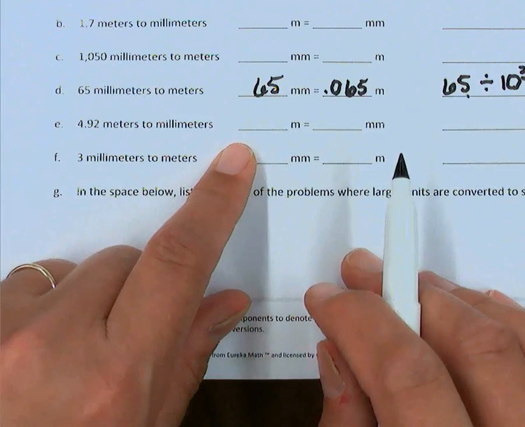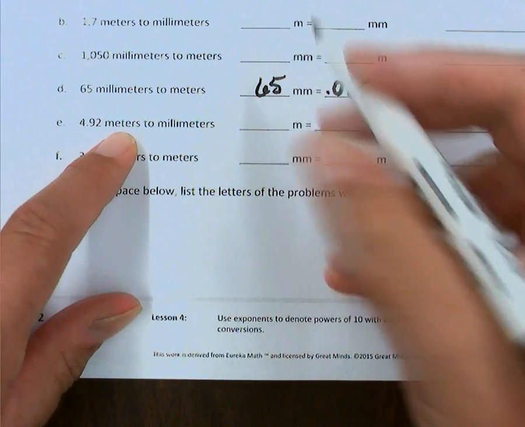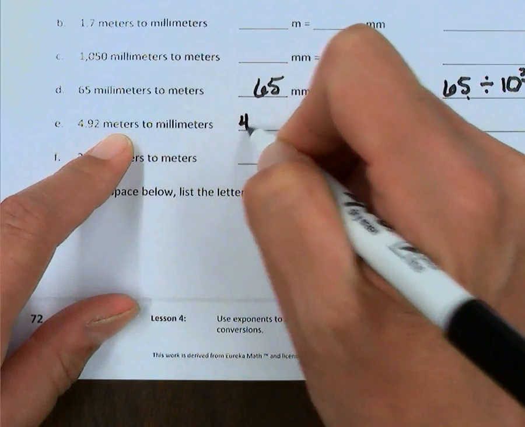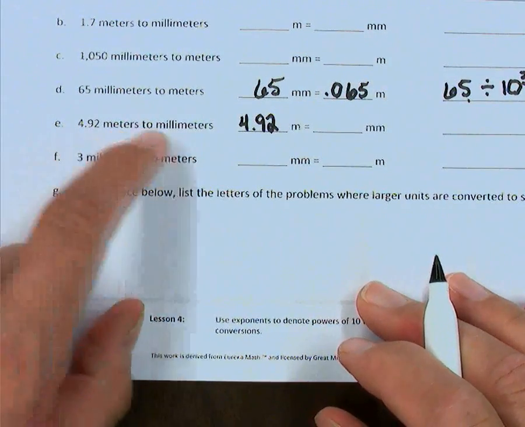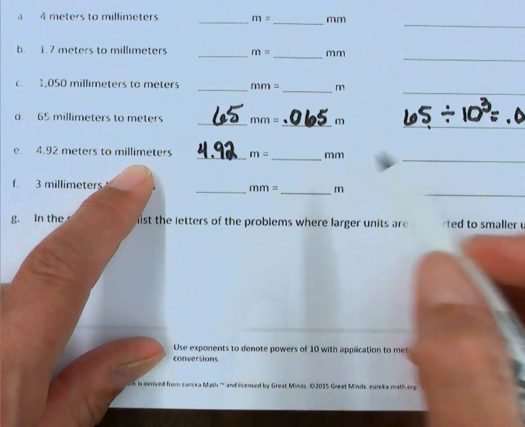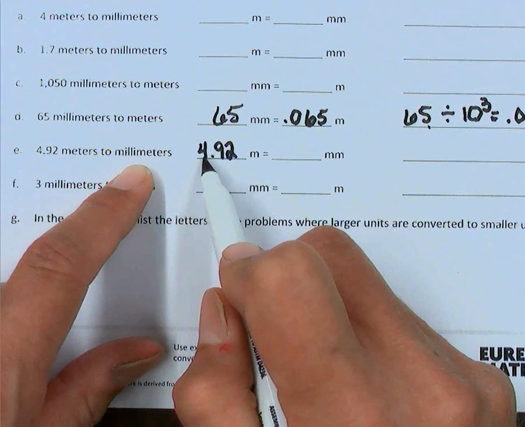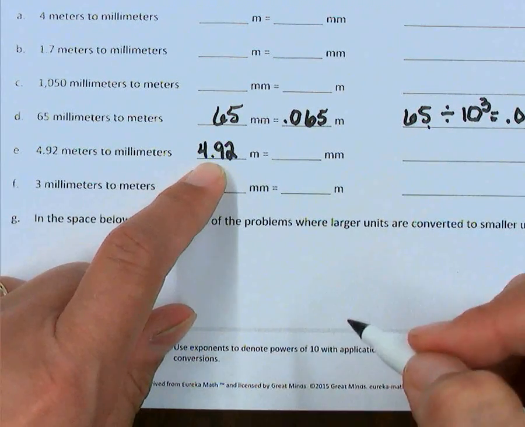So let's move everything over again. In this case, we've got meters and meters. So let's get rid of our words. 4 and 92 hundredths of a meter is equal to how many millimeters? We're going to put that there. We know that if we're dividing by 1,000, that which is in the ones place now is going to land in the thousandths place.